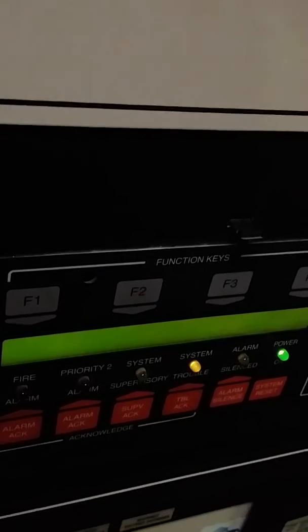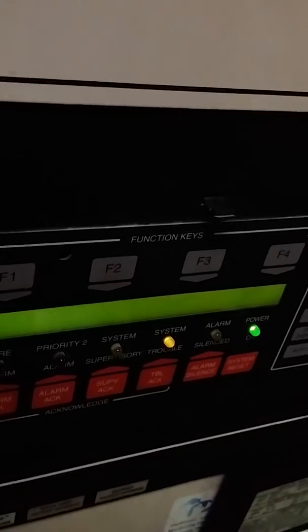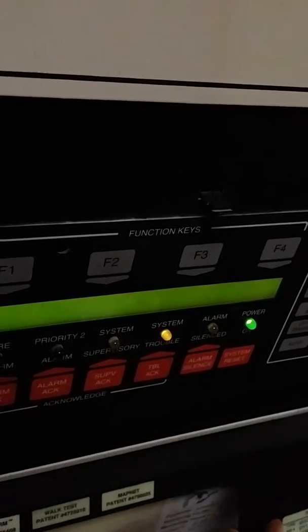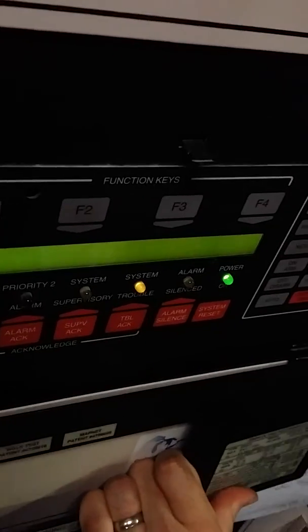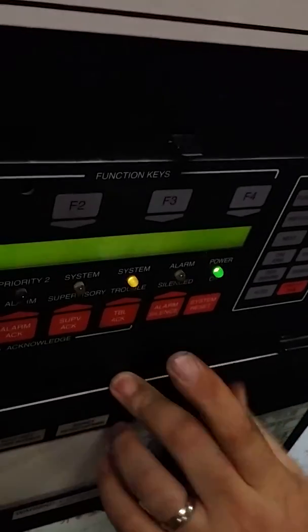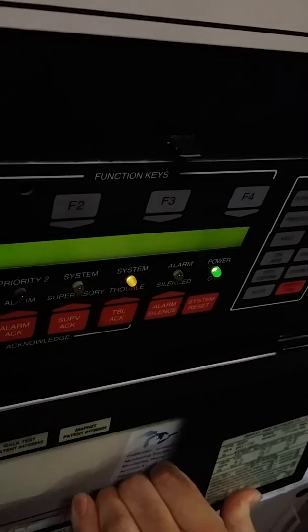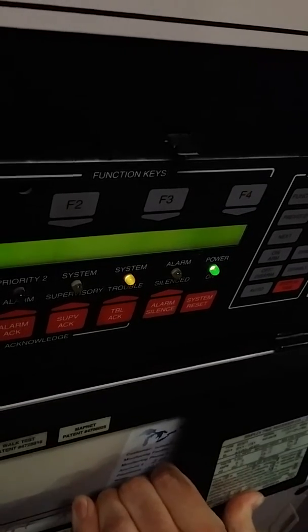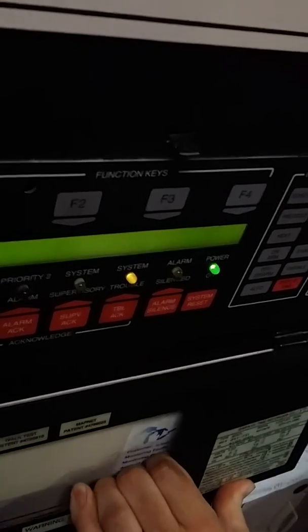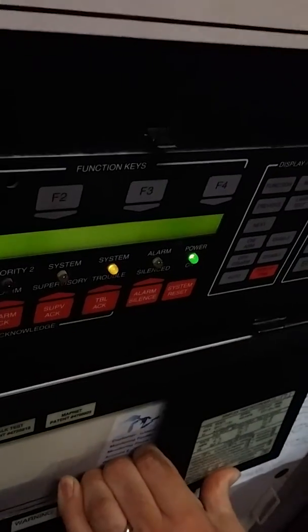Okay. Any questions? No. So, what about those two other red buttons on the right? Excellent question. You don't need to be as concerned. You need to be careful pushing those buttons, but not as concerned. So this is alarm silence. Alarm silence is used in a situation where you know you have a false alarm, you've verified it's a false alarm, and you want to turn off the horns going off everywhere in the building.